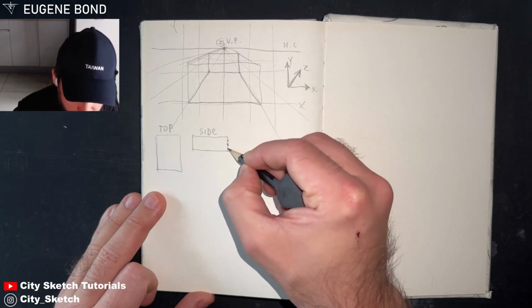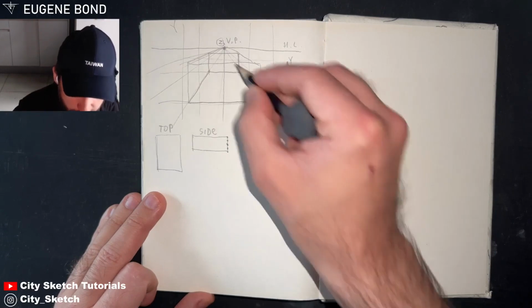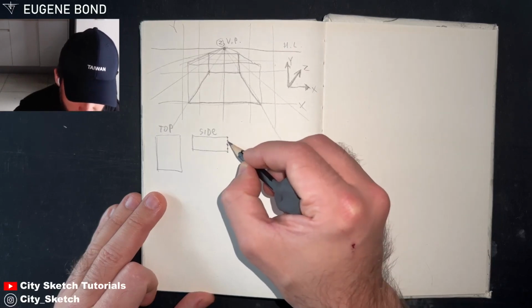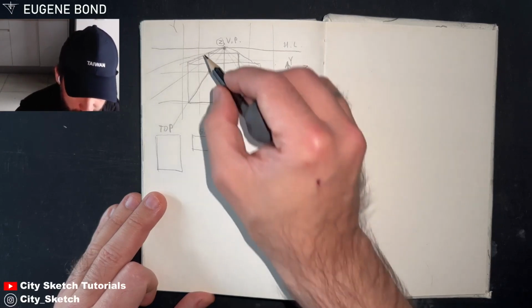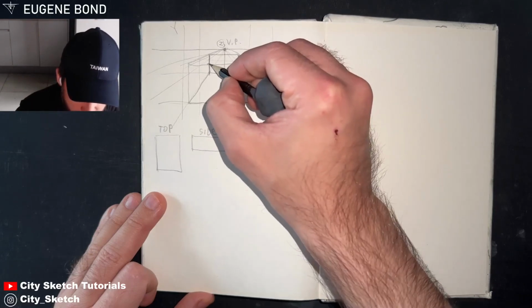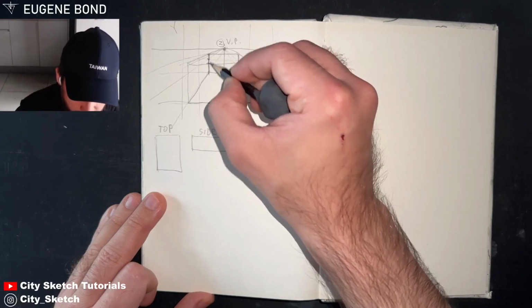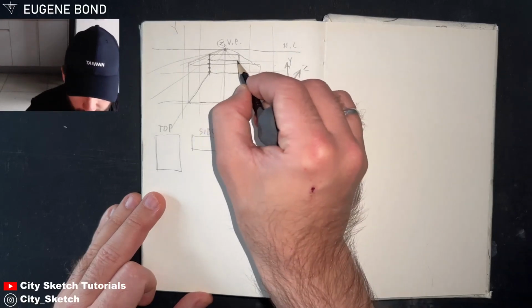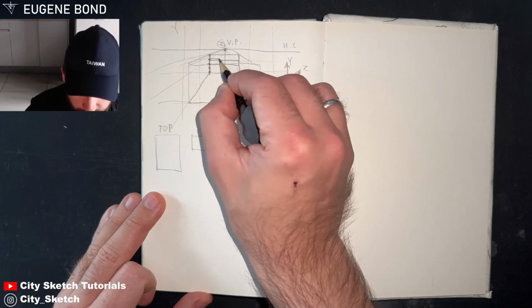So this is the far side of this box, and I divide it into 4 steps, right? So I have this edge, and I divide it into 4 steps. Then I draw these horizontal lines here.